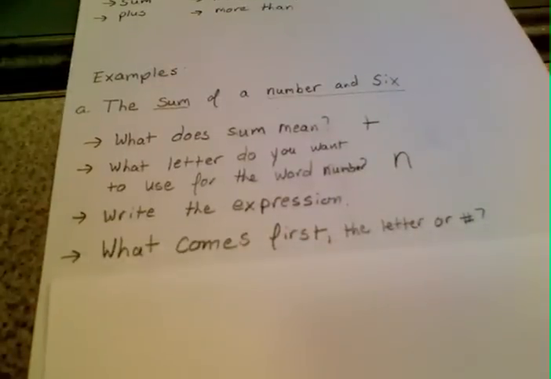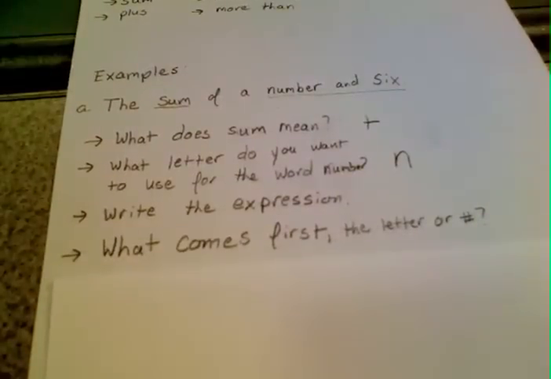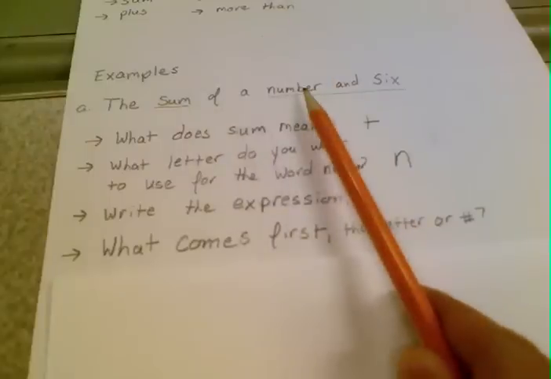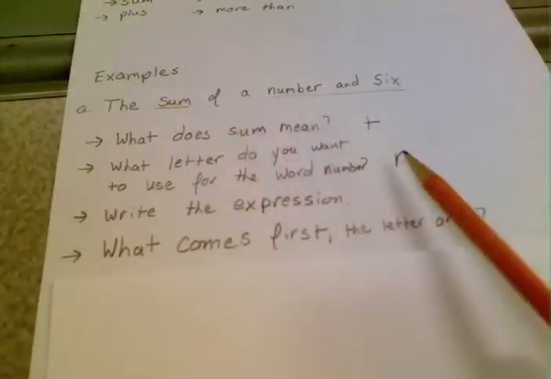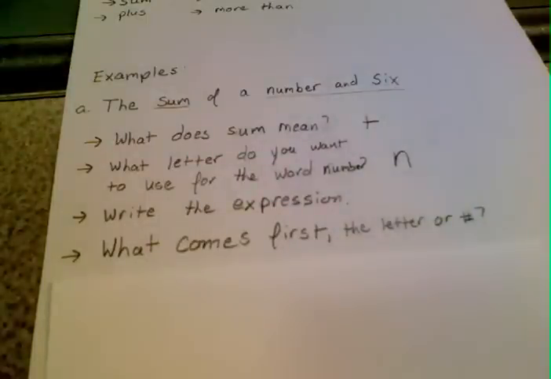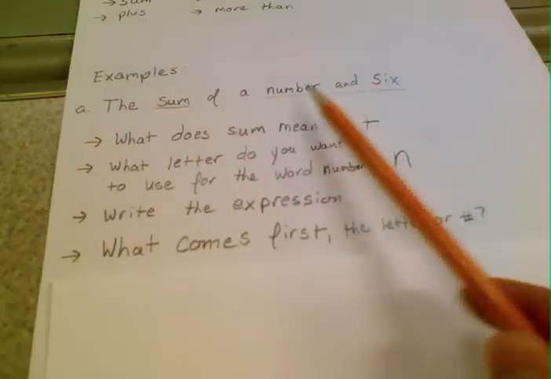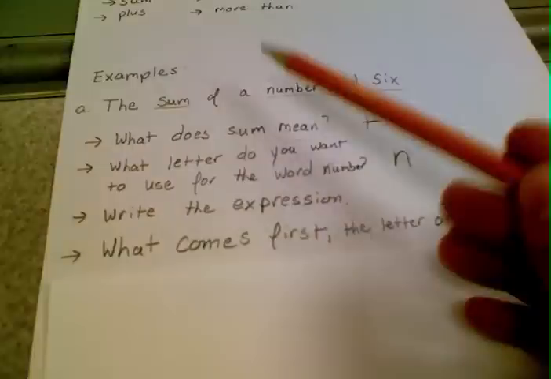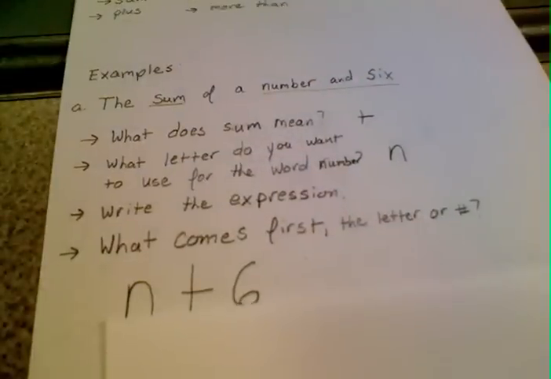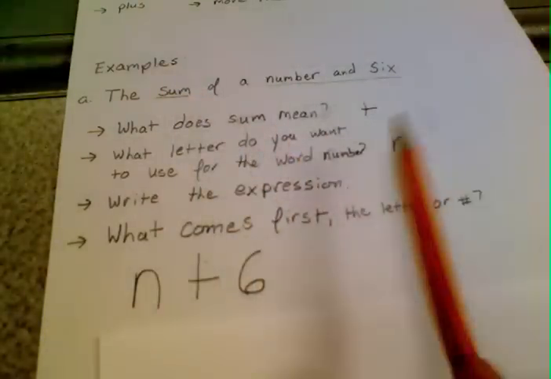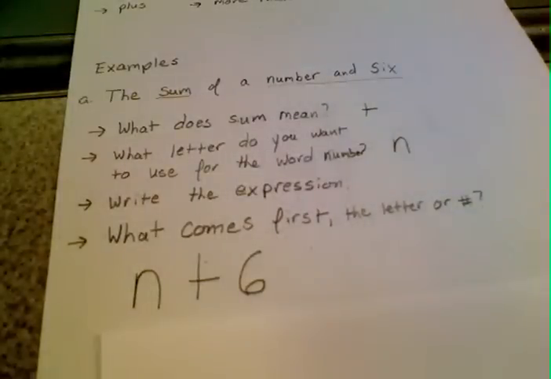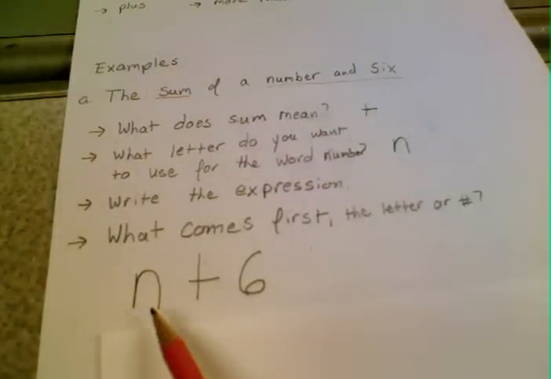So moving on here, write the expression. Well, think about this now. What comes first, the letter or the number? Well, I see here that there's a number and 6. That pretty much tells me what I'm going to have here. I'm going to have an N, and I'm going to have a 6, and then a plus sign. Look at what comes before and. I see number. So that tells me that my N is going to come first. Sum means I'm adding here, and then 6 comes after the and, which separates the two parts. And so I now have N plus 6.